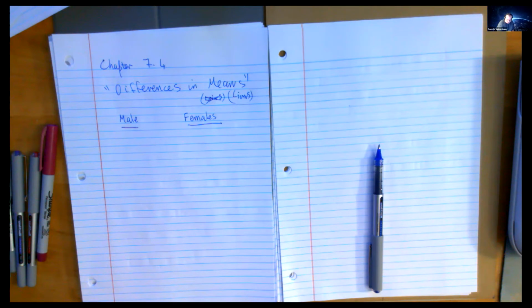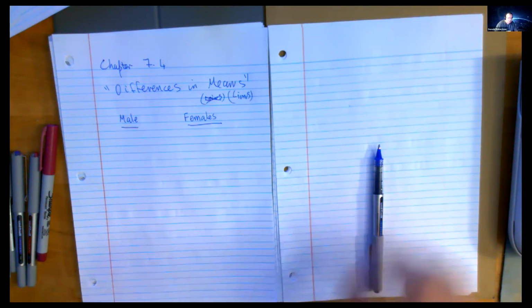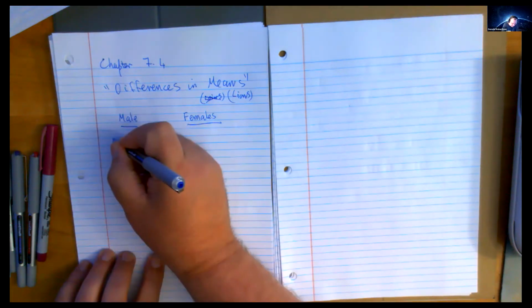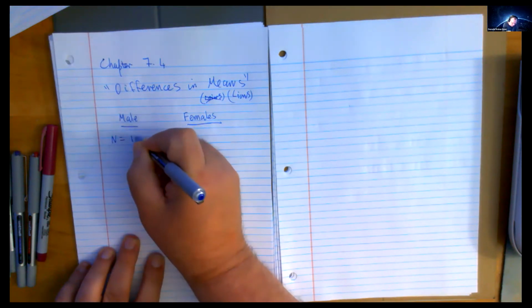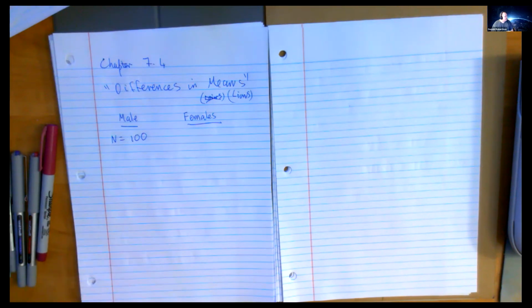And one of the things you might be interested in working with these lions is, is there a difference between their weights? Are males typically heavier or lighter than females? Imagine that kind of question. So you're interested in the difference between two distinct groups. So you go and you get a sample of, maybe zoos or out in the wild, whatever, and you get 100 males.